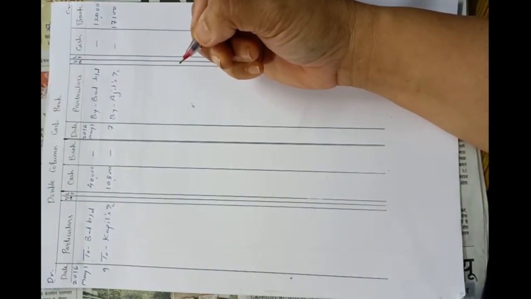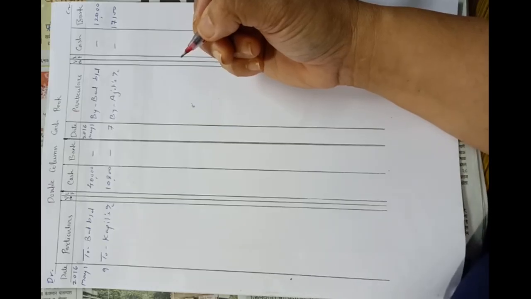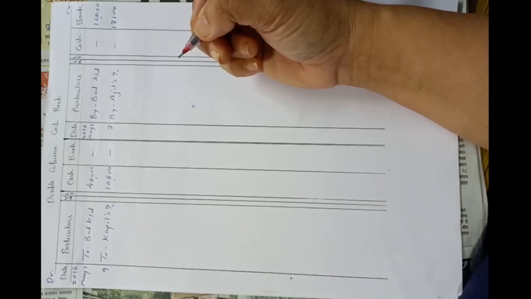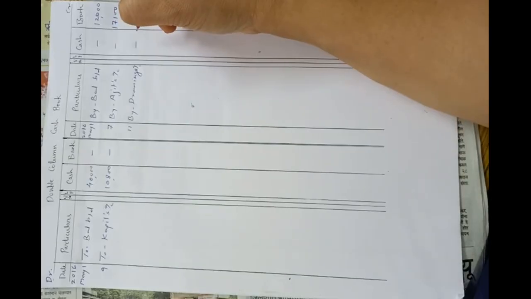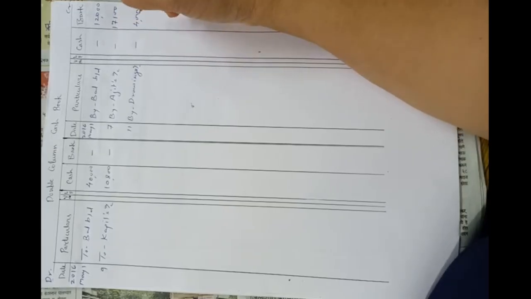Now next entry 11th May. Paid for household expenses by check rupees 4,000. Household expenses are personal expenses of the owner, so heading will be drawings and entry will be on payment side, that is on credit side, on 11th May by drawings account. And amount was paid by check, so amount will be in bank column rupees 4,000.